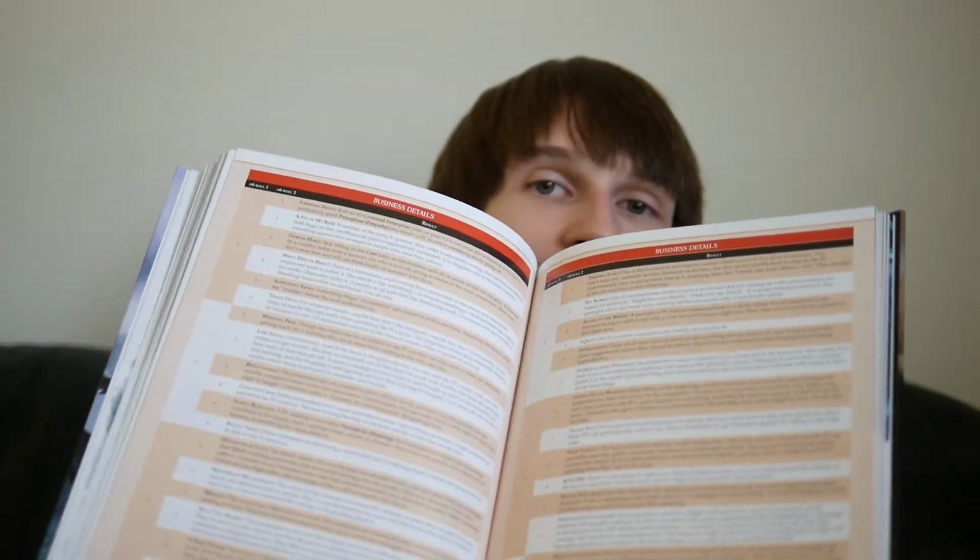Then you have a 2-page spread on just details of the business, like what little nuances make this business different than other businesses of the same type in a different location. I'll read one. So one of the business details that you could roll is called "I Quit." And it says, out of nowhere, someone quits loudly and storms off. And then you could kind of build off that.